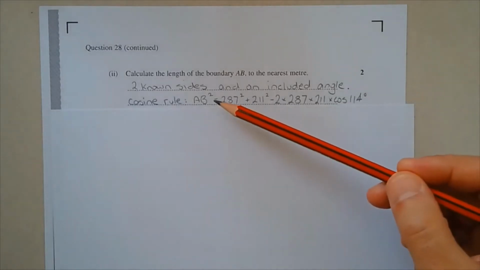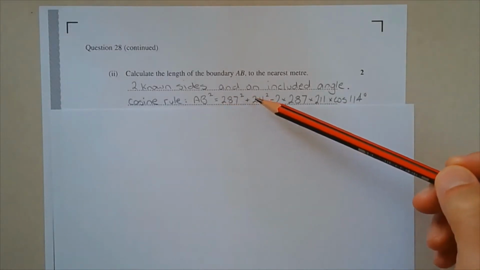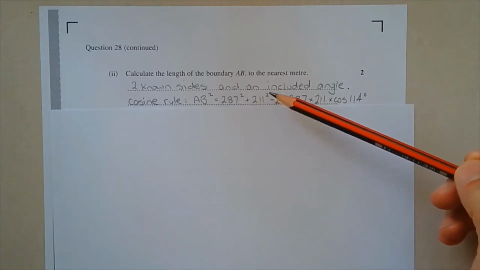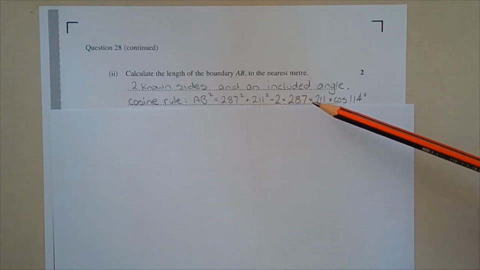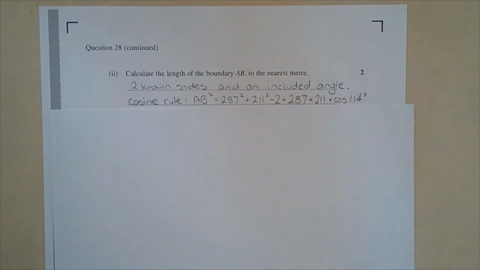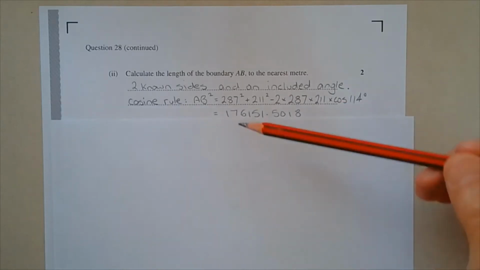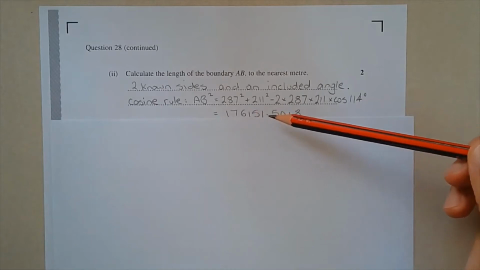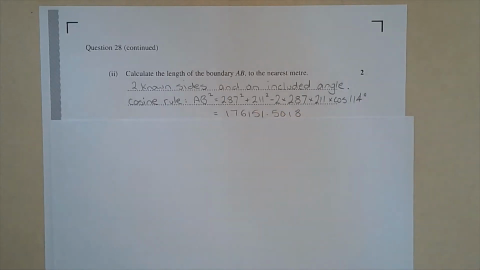So AB squared is equal to 287 squared plus 211 squared minus 2 times 287 multiplied by 211 multiplied by cos of 114 degrees. And that evaluates to 176,151.5018. So I've left everything in exact form. I just copied down all the numbers from the calculator screen, didn't round, and it's good practice to keep values unrounded right up until the very end and then round right at the end.